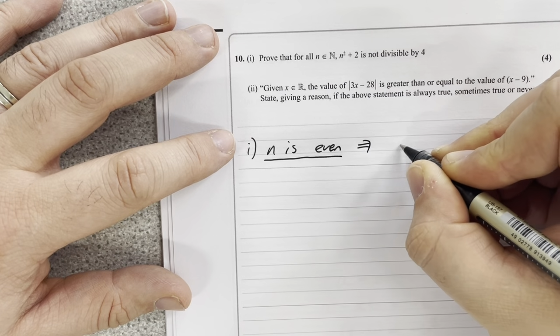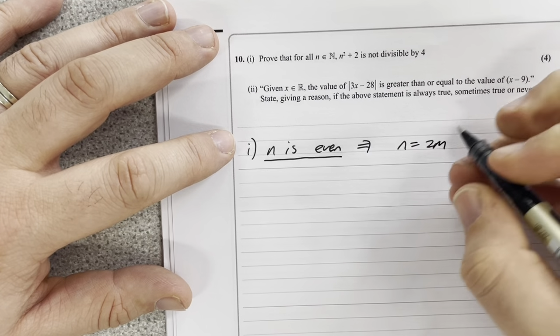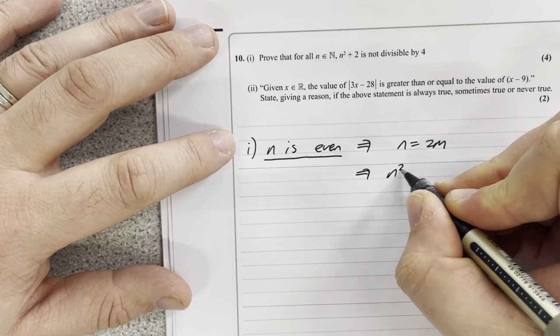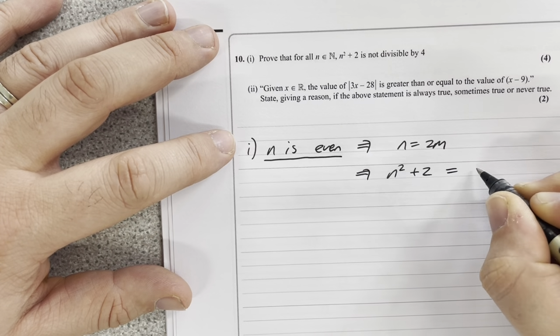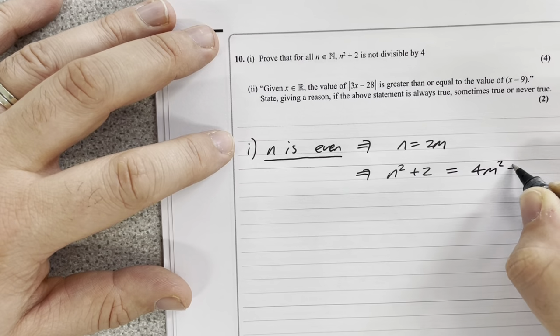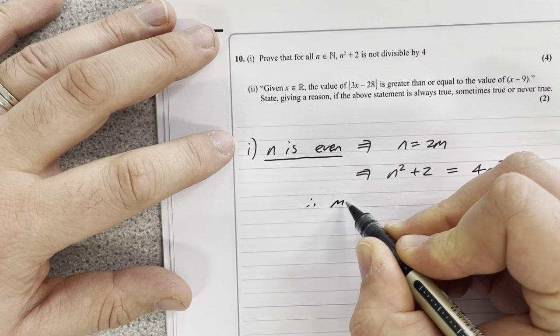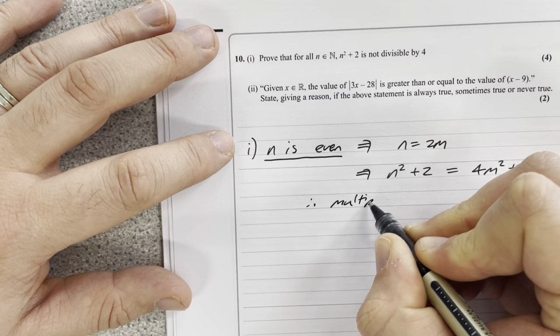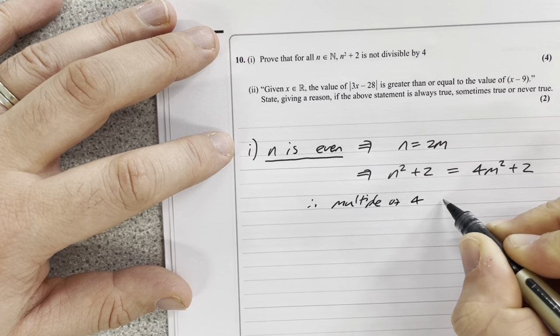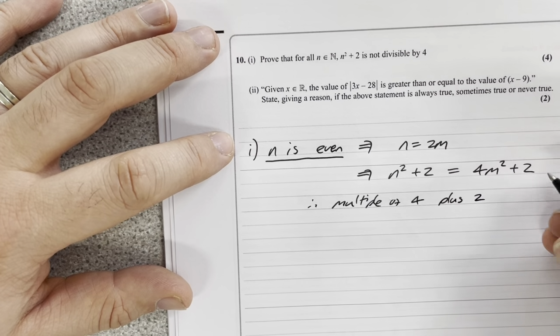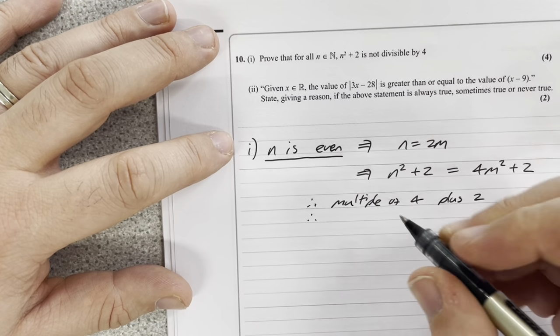This implies that n can be written as 2m. This implies that n squared plus 2 is 4m squared plus 2. So this is a multiple of 4 plus 2. Therefore, not a multiple of 4.